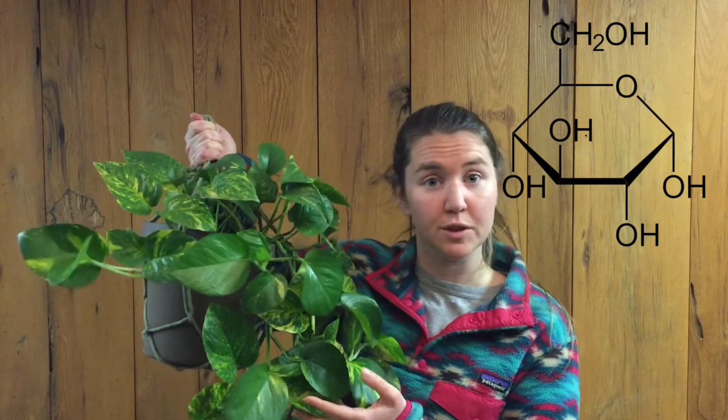And then the products of photosynthesis are sugar or glucose, so that's the food for the plant, and oxygen. We know that plants release oxygen. How nice of them.